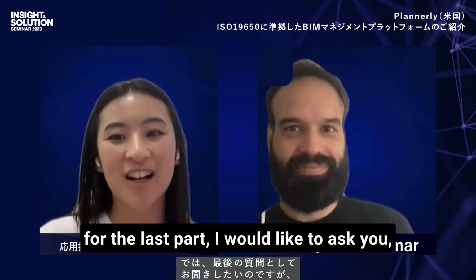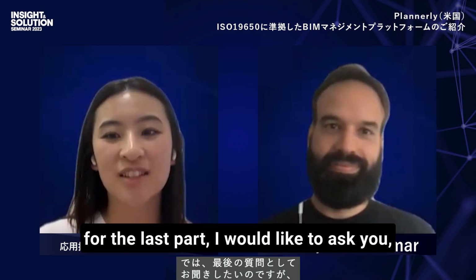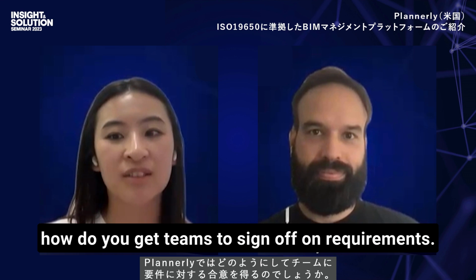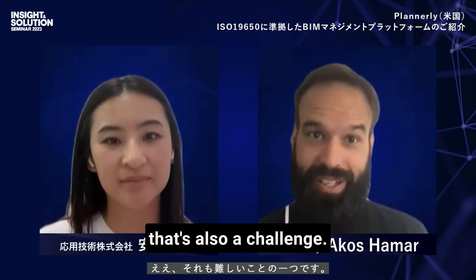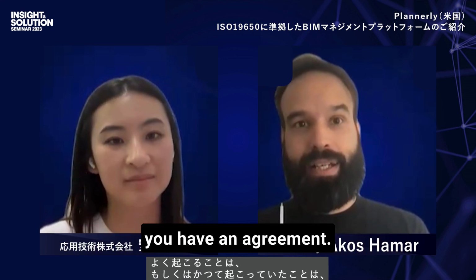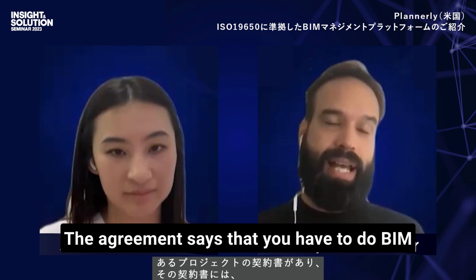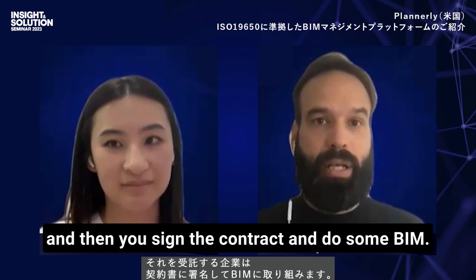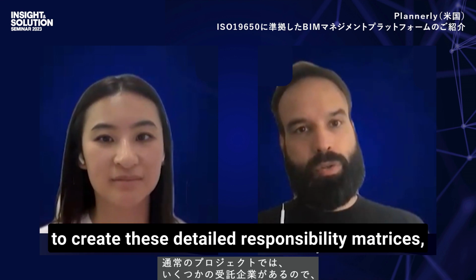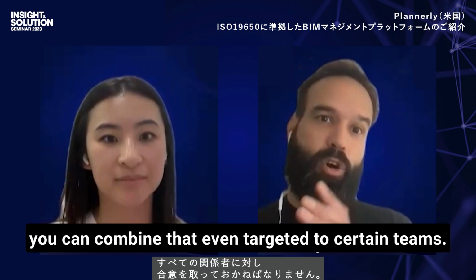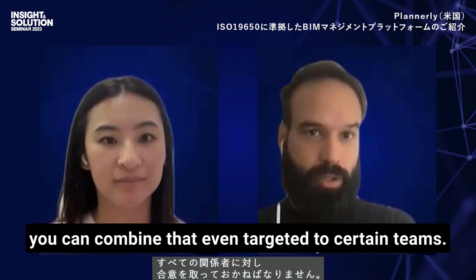For the last part, I would like to ask you, how do you get teams to sign off on requirements? That's also a challenge. So what has been happening earlier is that you have an agreement. The agreement says that you have to do BIM, and then you sign the contract and do some BIM. With our approach to create this detailed responsibility matrices, you can combine that, even target it to certain teams.